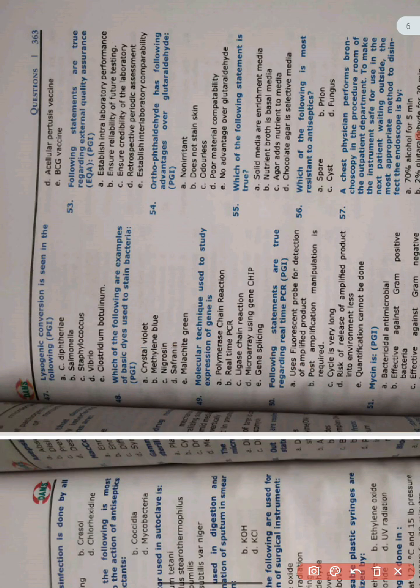Which of the following statements are true regarding real-time PCR? Real-time PCR is also called quantitative PCR. It uses a fluorescent probe for detection of the amplified product. Yes. Post amplification manipulation is required.